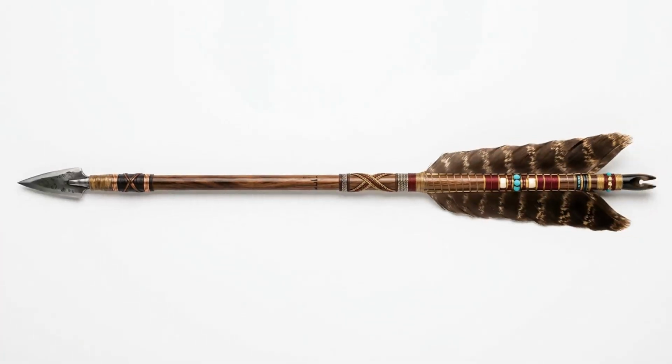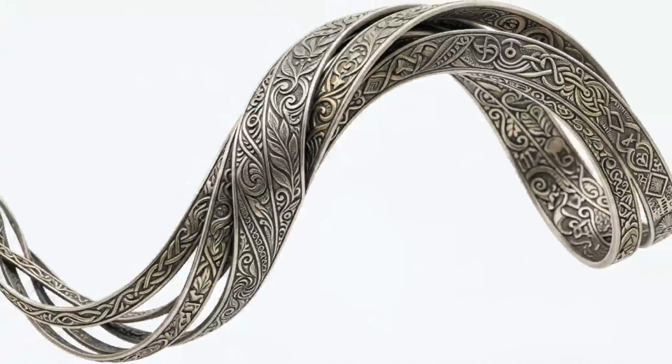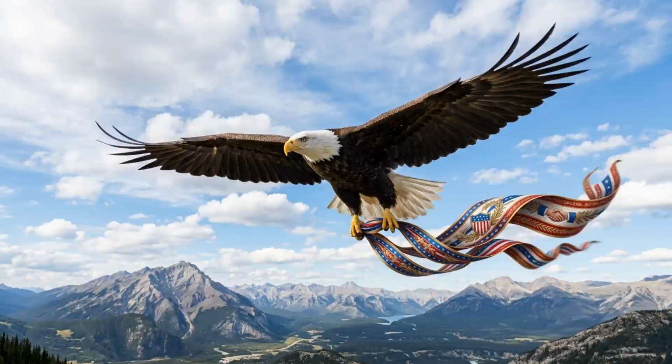Individual arrows. There are 13 arrows, one for each original colony. E pluribus unum. This Latin phrase means, out of many, one. It originally referred to the union of the 13 colonies into one nation.